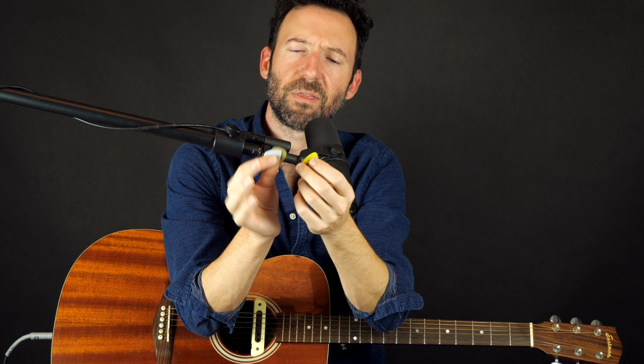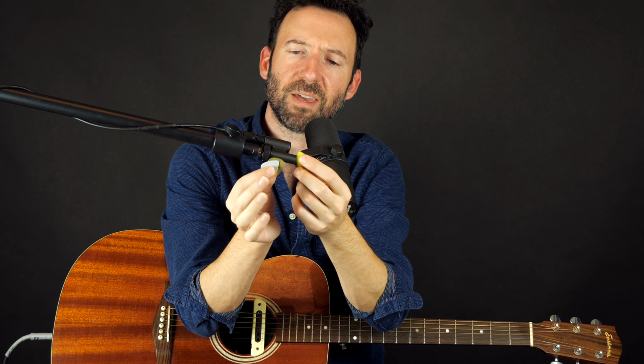And what kind of pick? Well, currently I have this thin or medium thin nylon pick with a grip. Personally, I don't use this one, but it's a good one for beginners. What I recommend is medium or medium thin for strumming, teardrop size. So this is the standard teardrop size.